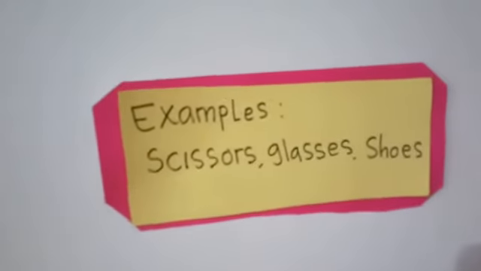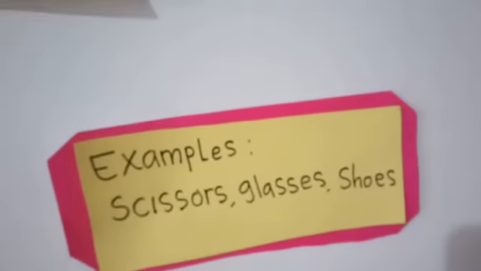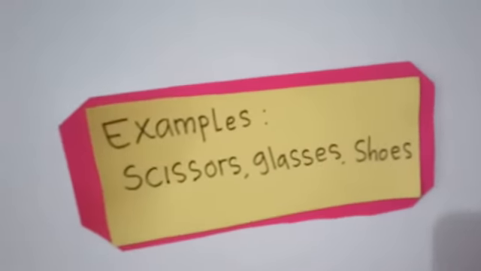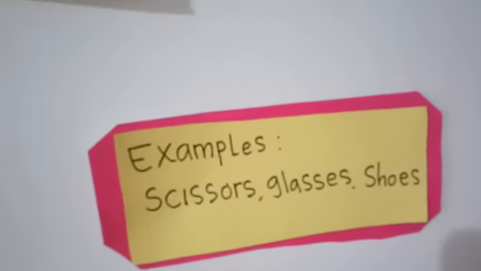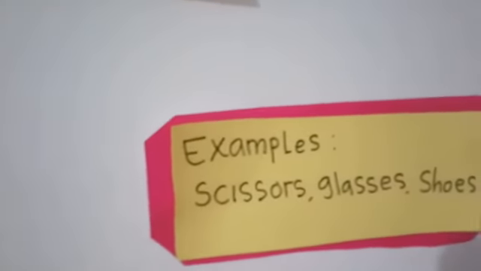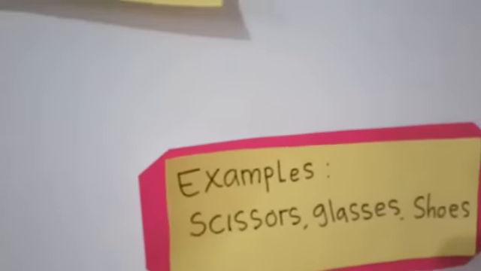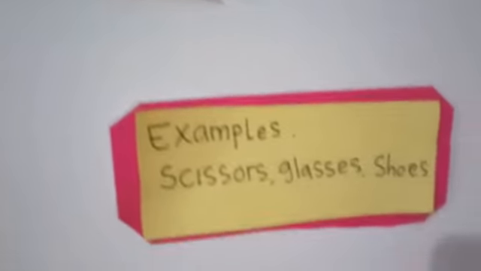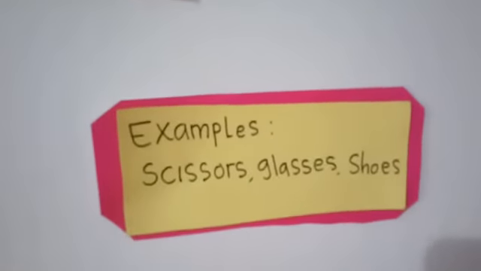So what are the examples? The examples are like scissors, glasses. Glasses means kacamata in Bahasa. But if it means glass, there is glass, which is the singular, and then glasses for the plural. But for kacamata, it's only glasses. And also shoes.